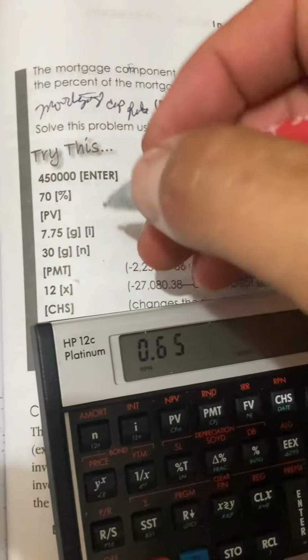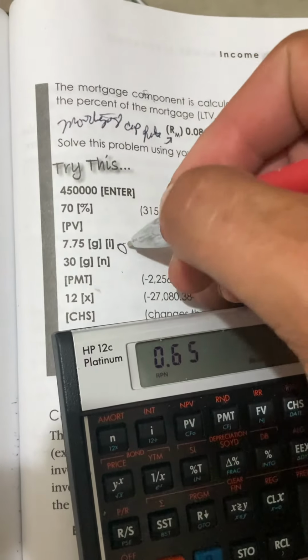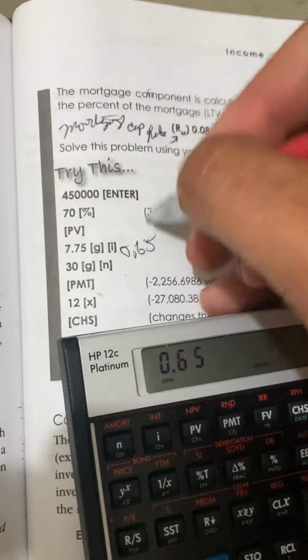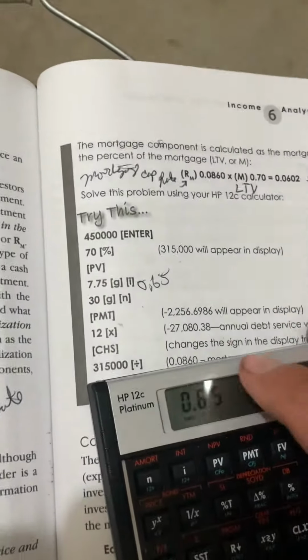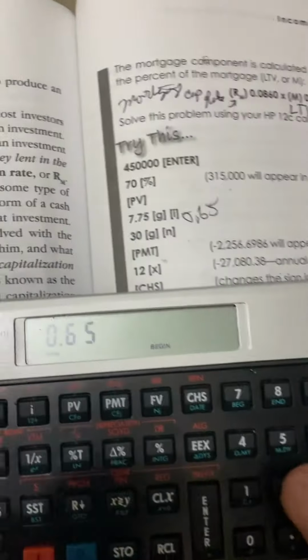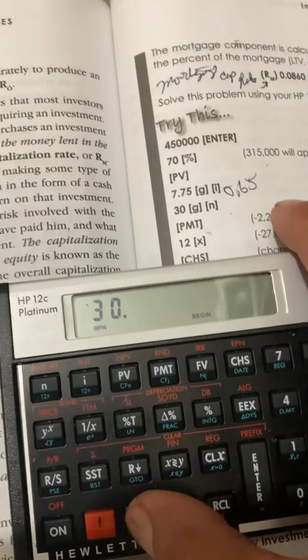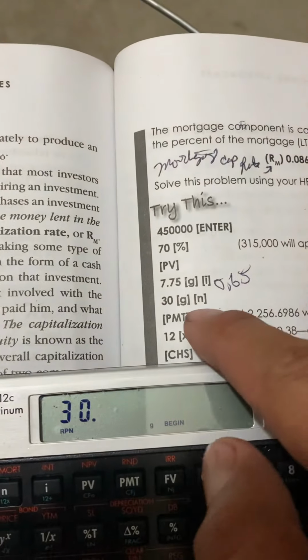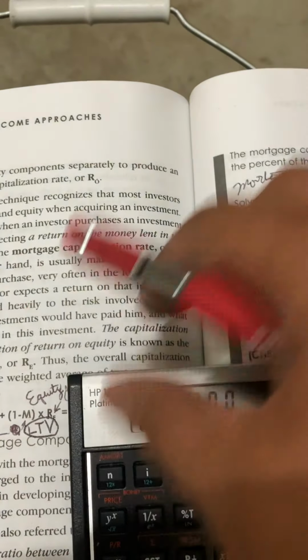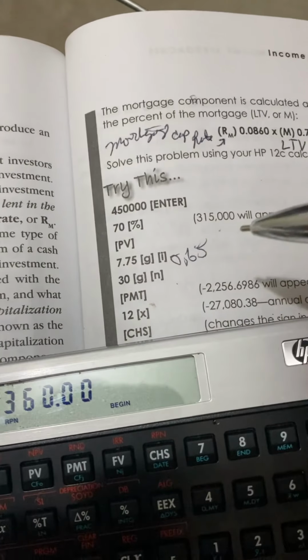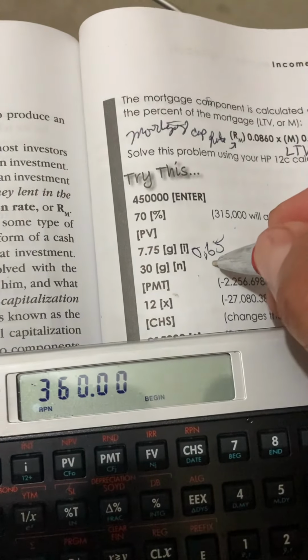It said 0.65 after that. Now press 30, G prefix, and put that in your number register. 360.00 should be displayed.